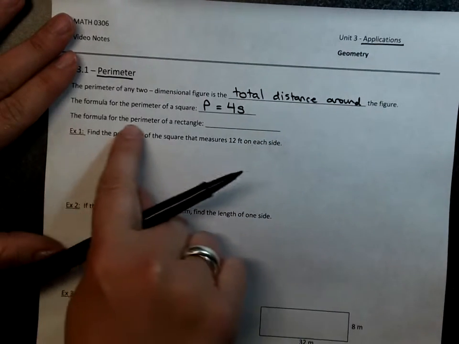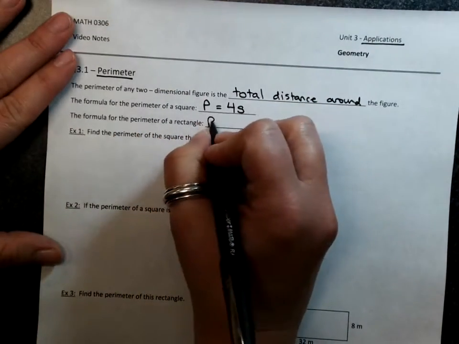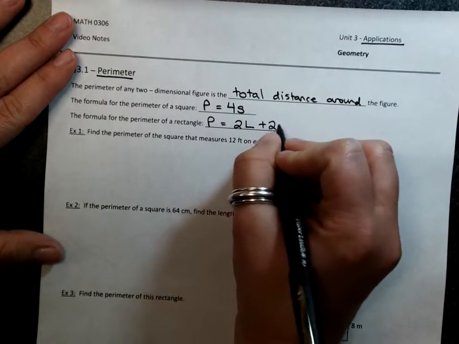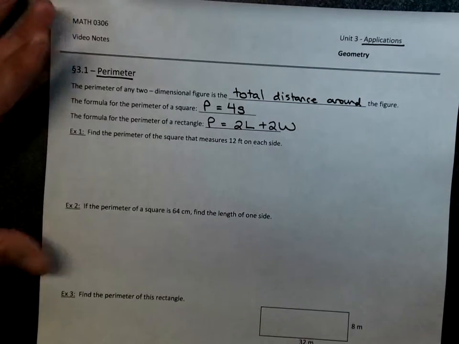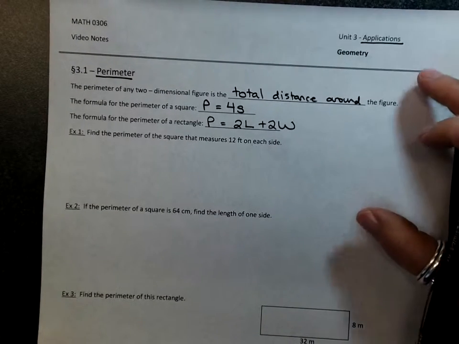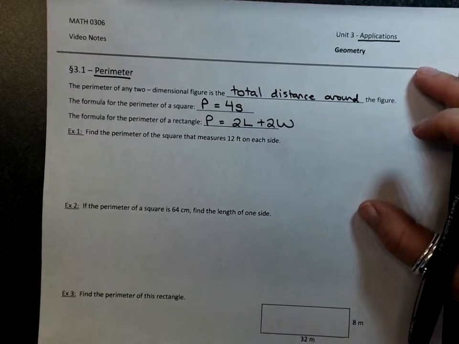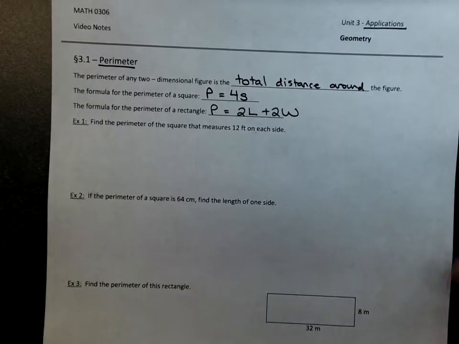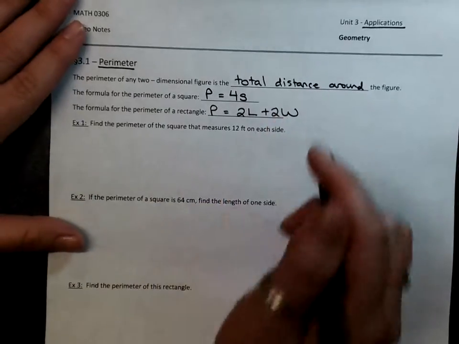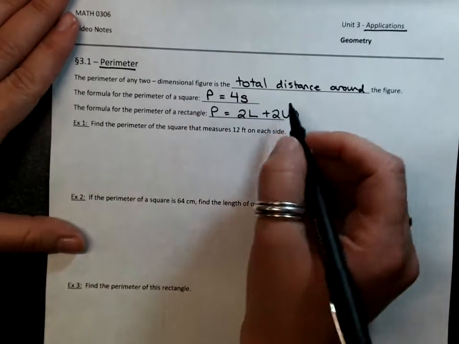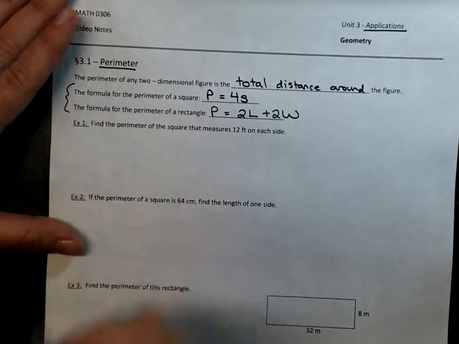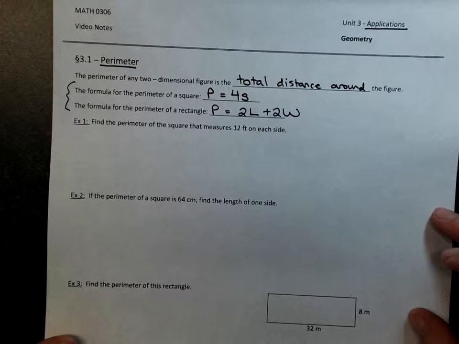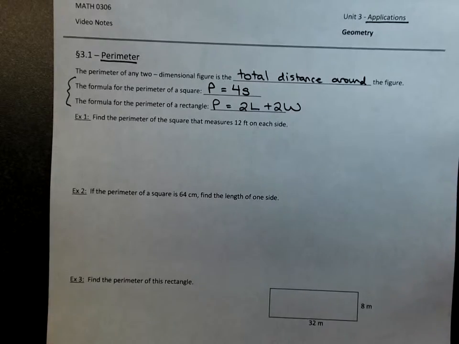The formula for perimeter of a rectangle, perimeter equals 2 times the length plus 2 times the width. And you probably already know that as well. The length and the width of a rectangle are the same on the top and the bottom. And so adding them all up is 2 times the length plus 2 times the width. You will have these two formulas on a formula chart for your test and for your final exam. So you don't need to memorize, you just need to understand what those letters represent.